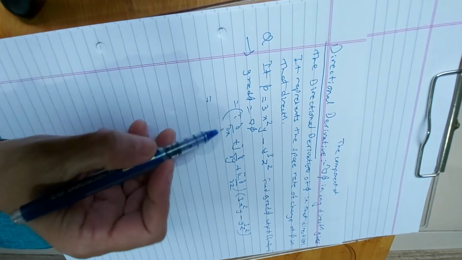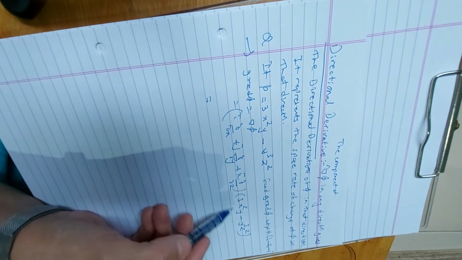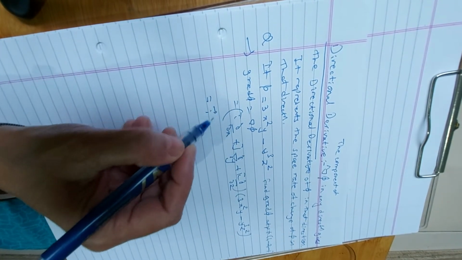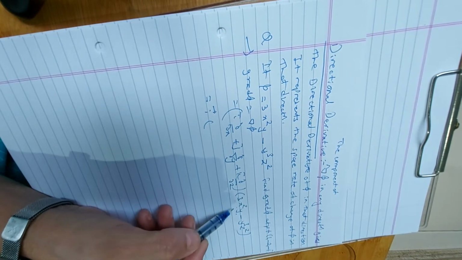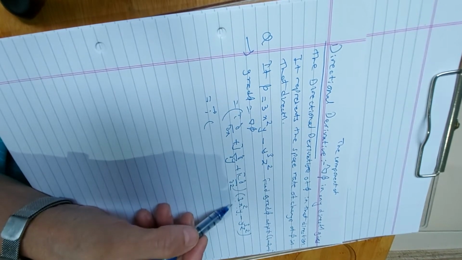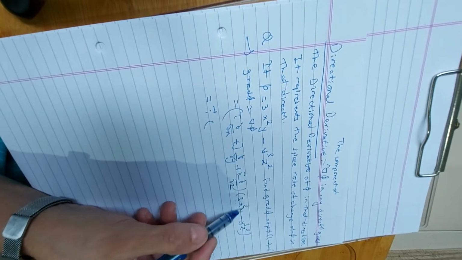Simplify it. i del by del x of 3x square y will be 6xy.